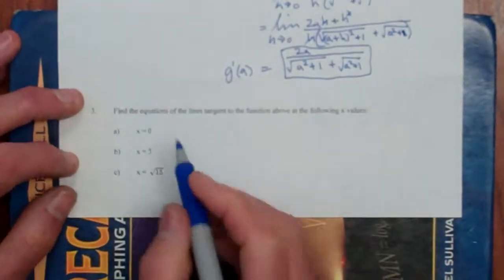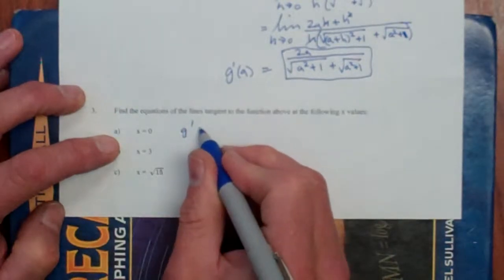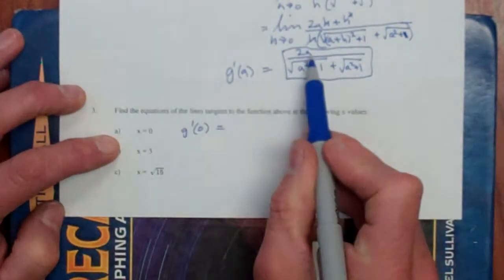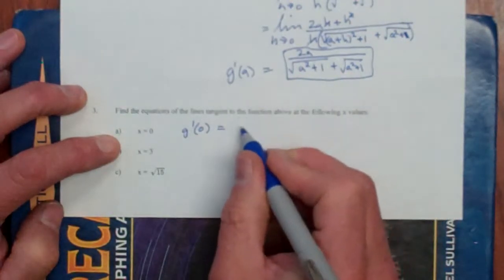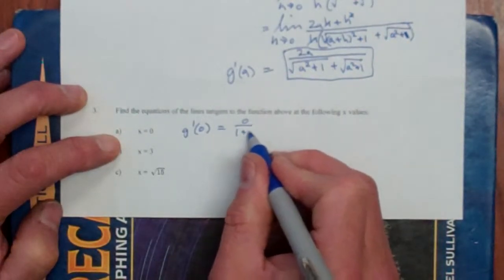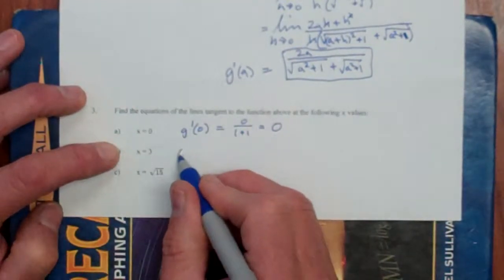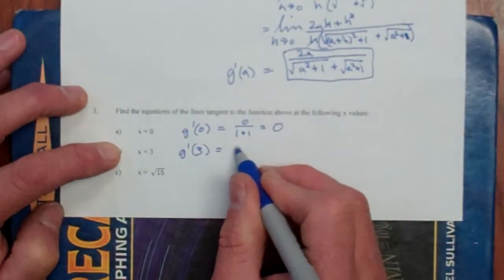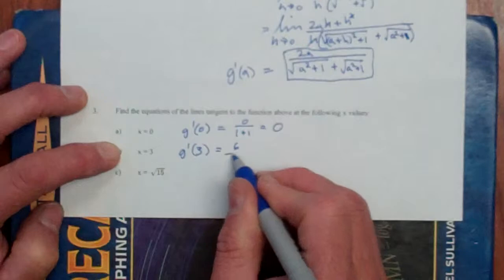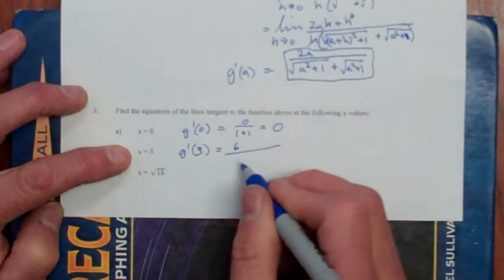That's the derivative. Alright, well what happens now? We're going to use that to find when x is 0. So g prime of 0, plug in 0 and you get 0 in the numerator all over the square root of 1 plus 1. So that's equal to 0 over 1 plus 1 equals 0. When I plug in 3, g prime of 3 is going to be equal to 6 over, and then when I plug in 3 I get 9 plus 1 is 10.